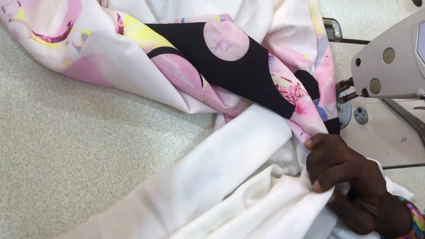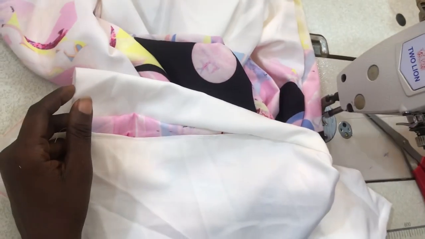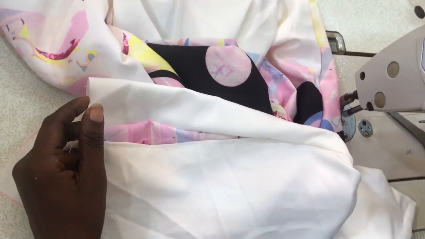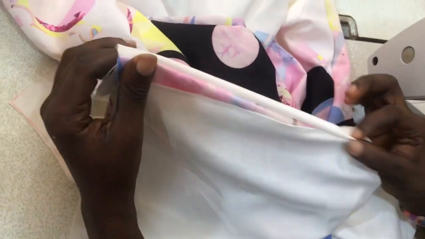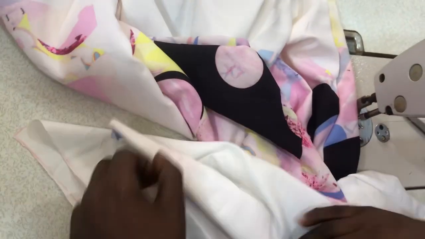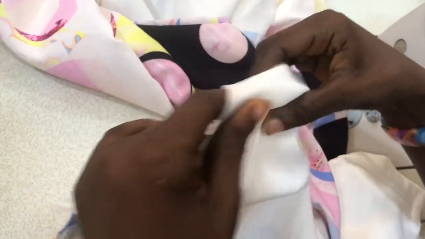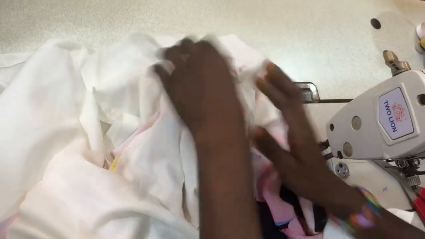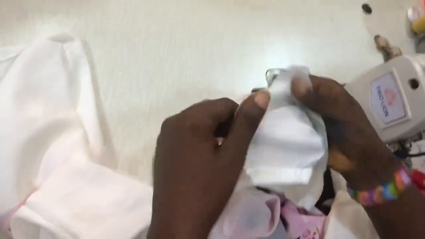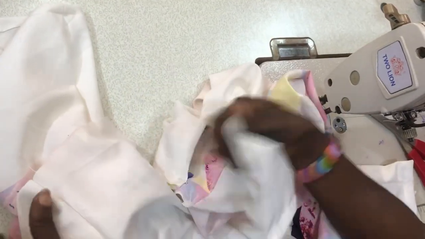Take your dart, and after you are done with that, the next thing we are going to do now is to join the two trousers together. So I mean the two legs. You know, we are done with each leg now. So the next thing we are going to do is to join the two legs together. So this is how you're going to do that. Place. You are going to start from the back. You can decide to start from the front as well, depending on your choice.